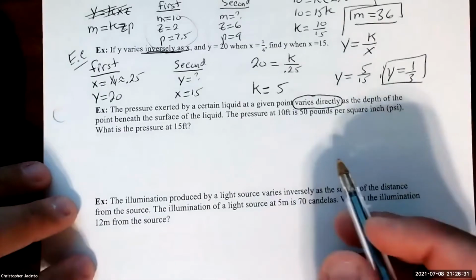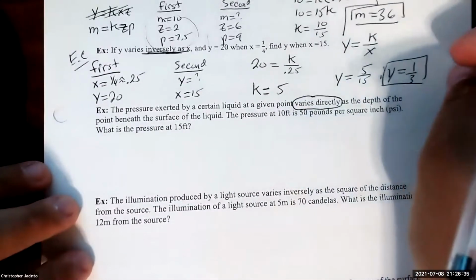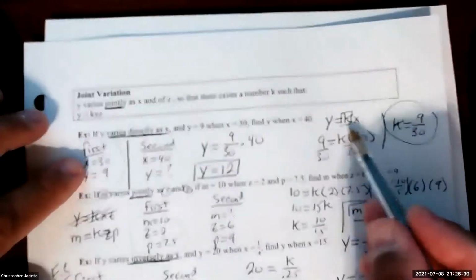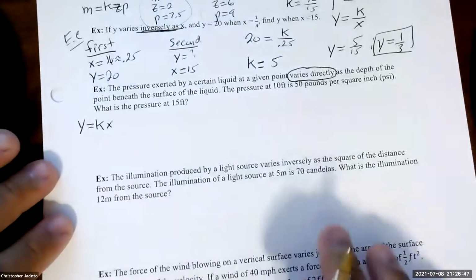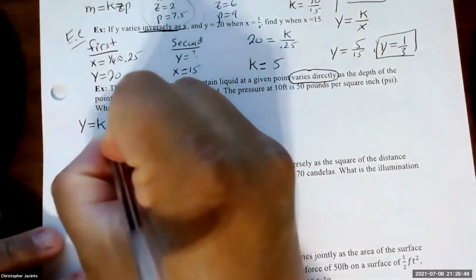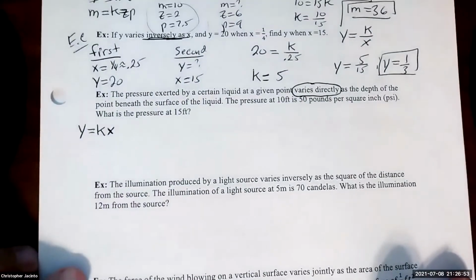Okay, so a lot of stuff happening, right? But we know varies directly. And varies directly means it's going to be this equation here, right? y equals k times x. We'll just write that down for now. So I don't know what they're talking about, but I know we're going to be using this equation somehow. Okay, next up, we want to identify a couple things.